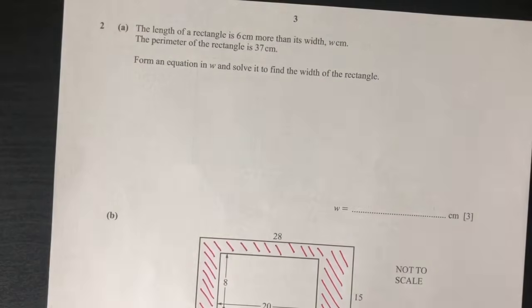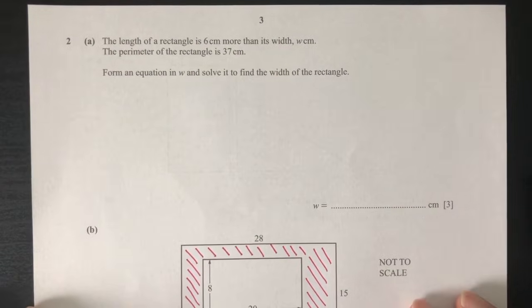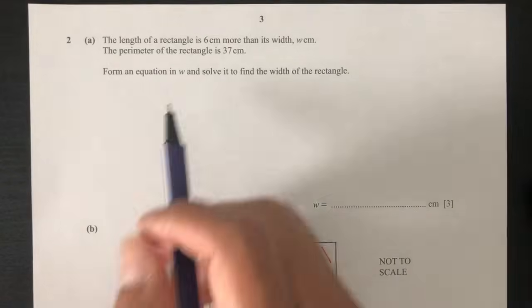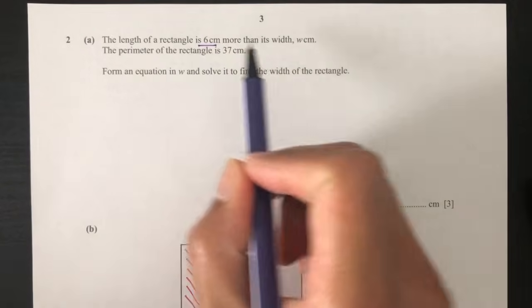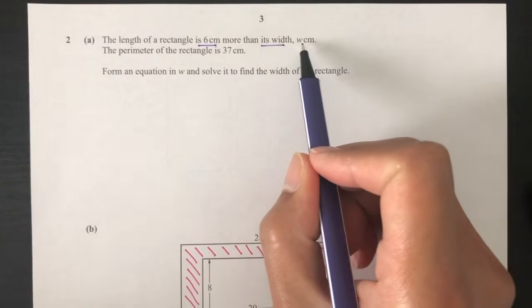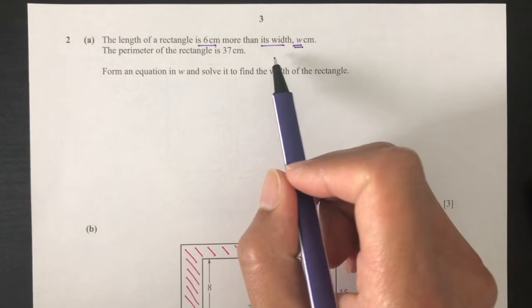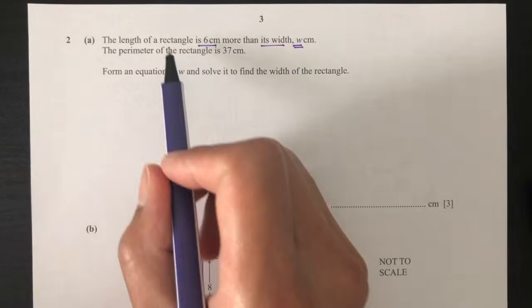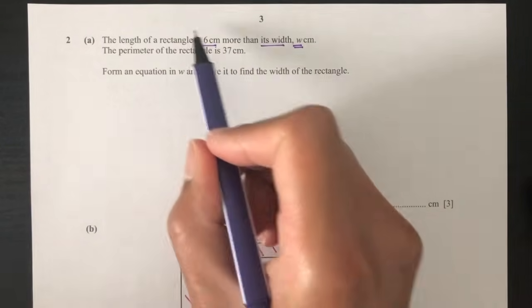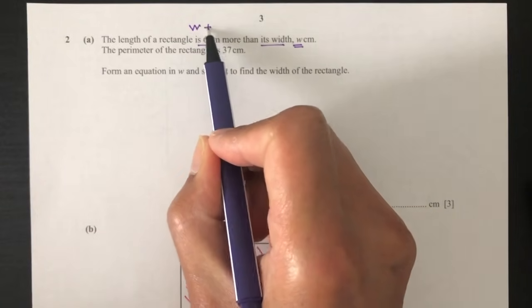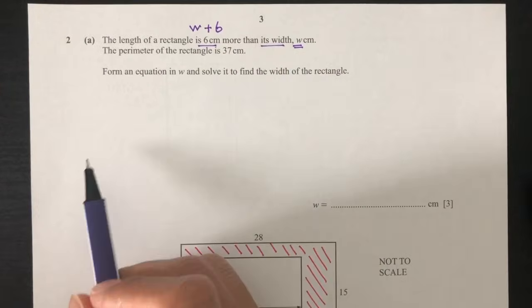Now, moving on to question number 2. Let's see what we have here. The length of a rectangle is 6 centimeters more than its width. So the width is equal to W. So what will be the length? If the length is 6 centimeters more, so the length will be W plus 6. I hope that makes sense, right?